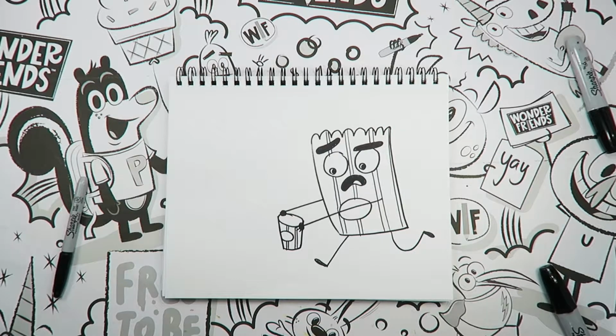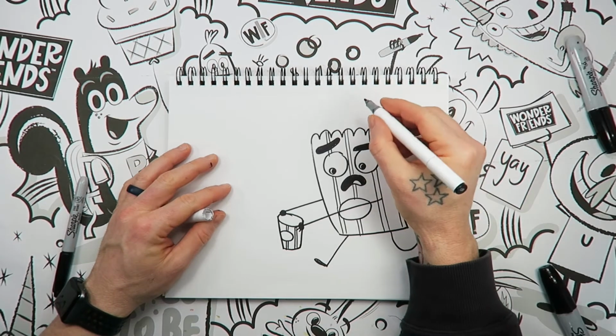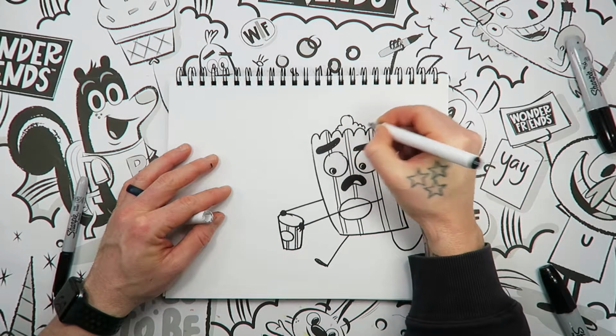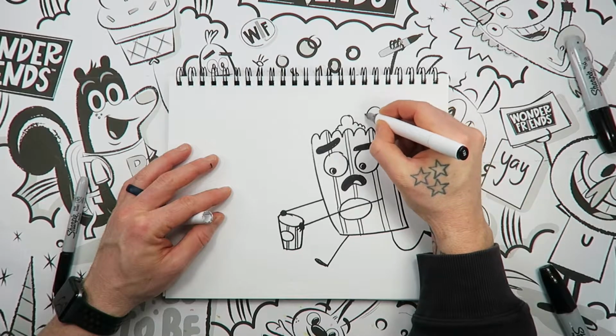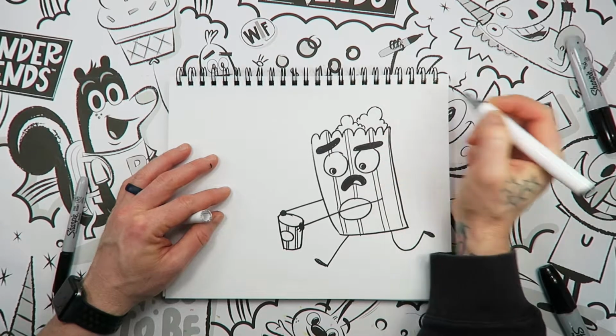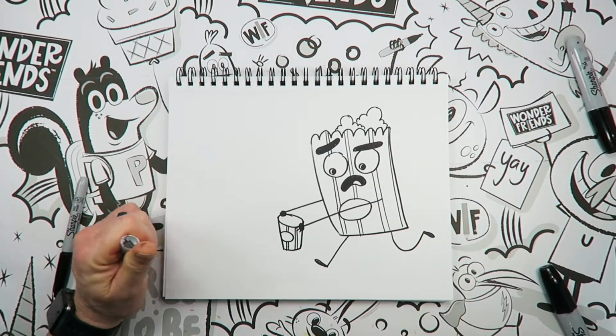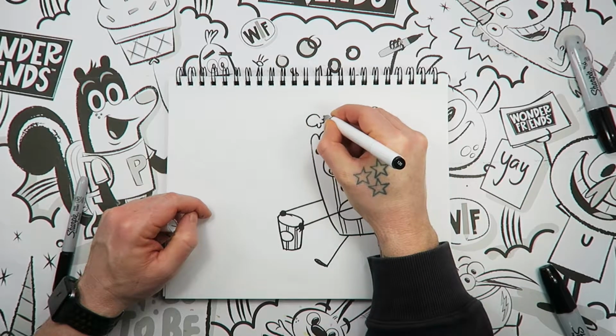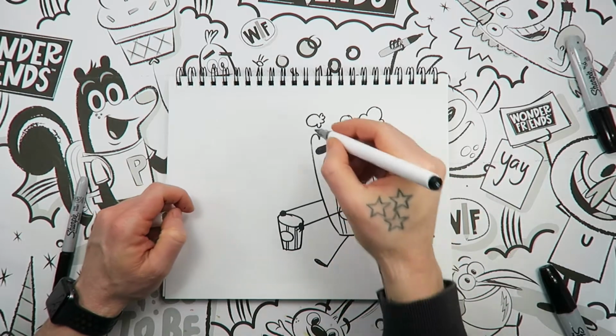Now the big part is the popcorn, right? We want the popcorn to be falling out. The way we can do that is you don't have to draw each individual kernel. What you can do is at the top, add some shapes like this, right? Where the story starts to tell itself is when we add some pieces falling out, okay?